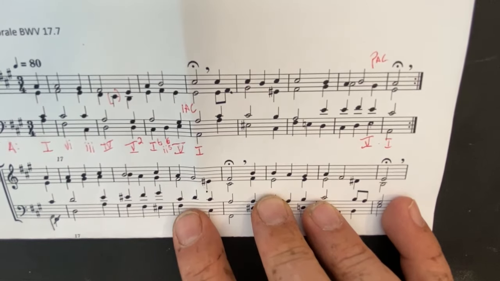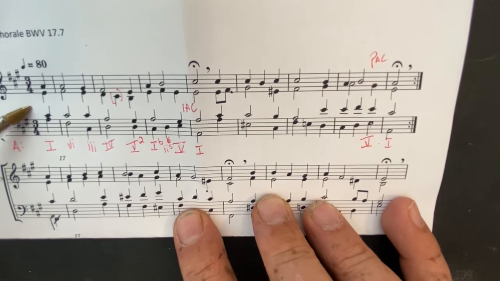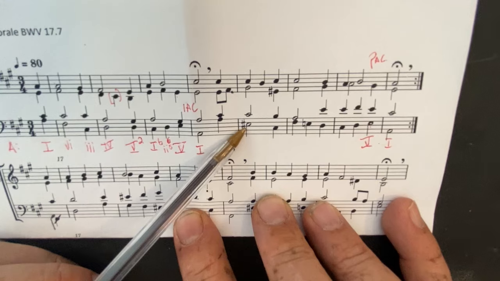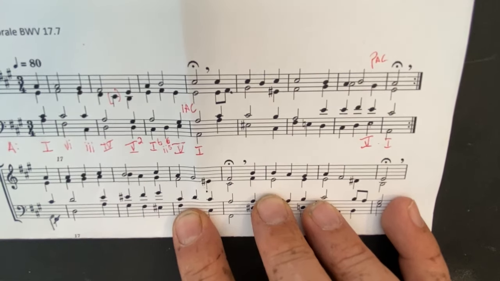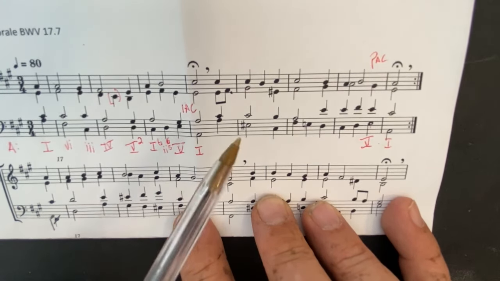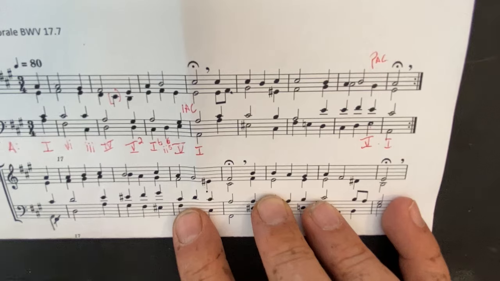Because if we're in F sharp minor, you'd have the same key signature, but then we would raise the 7th for our 5 chords and 7th chords using the harmonic minor. So it's a real ear and visual gift for us.